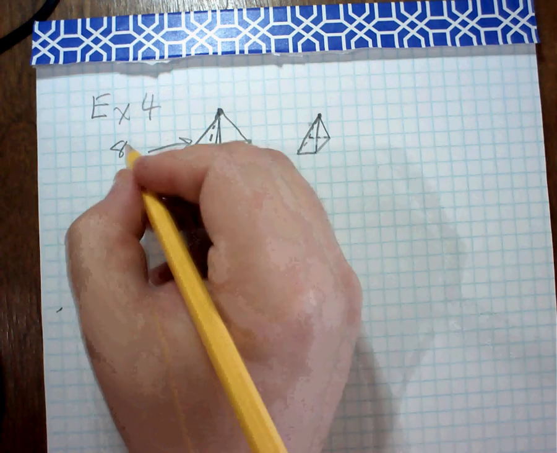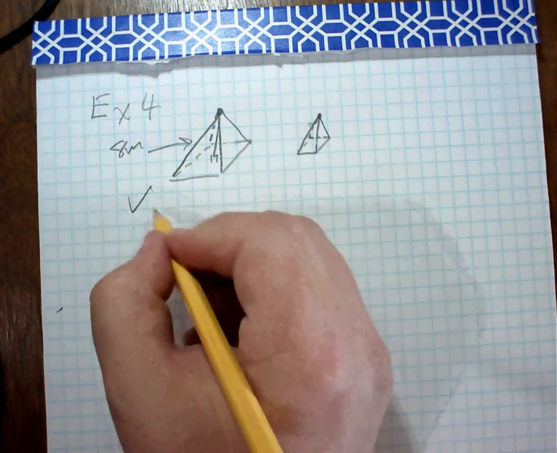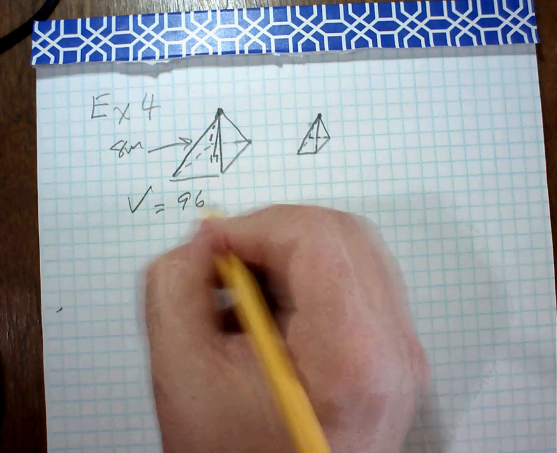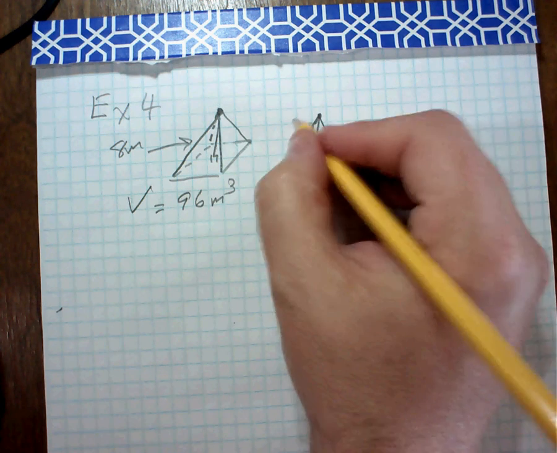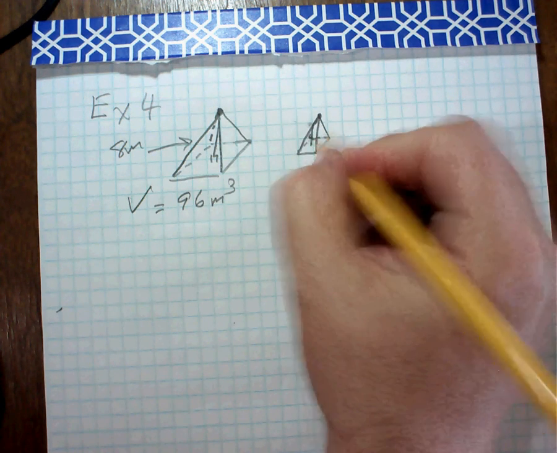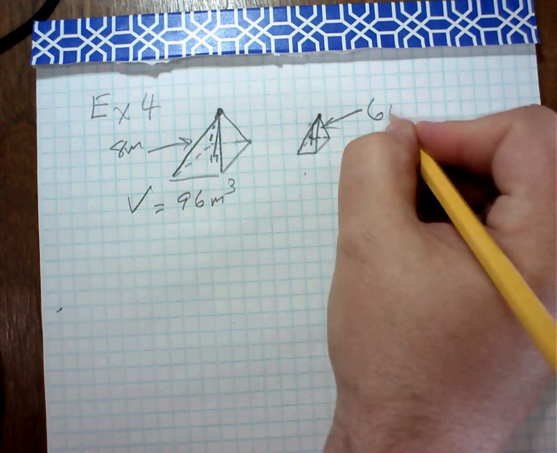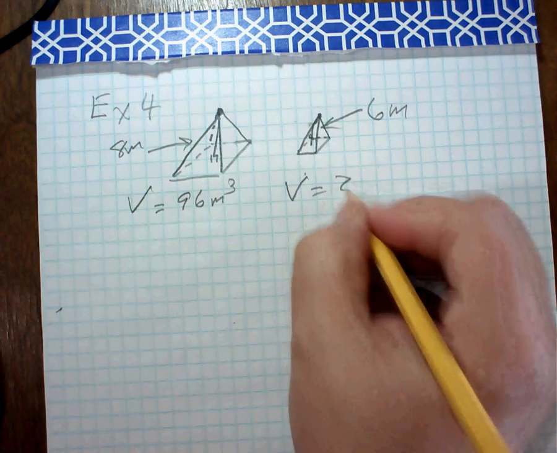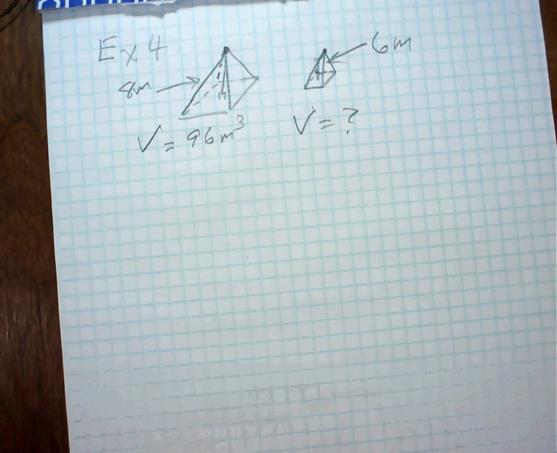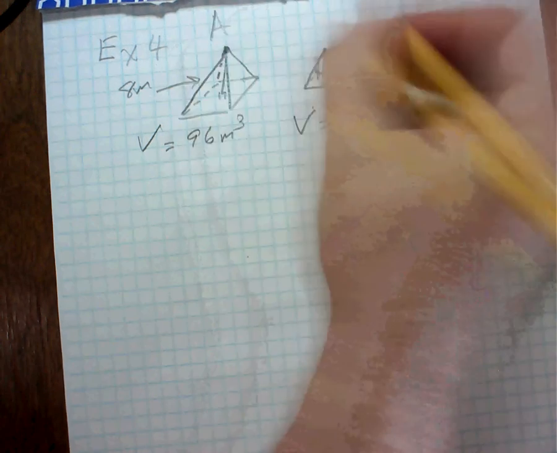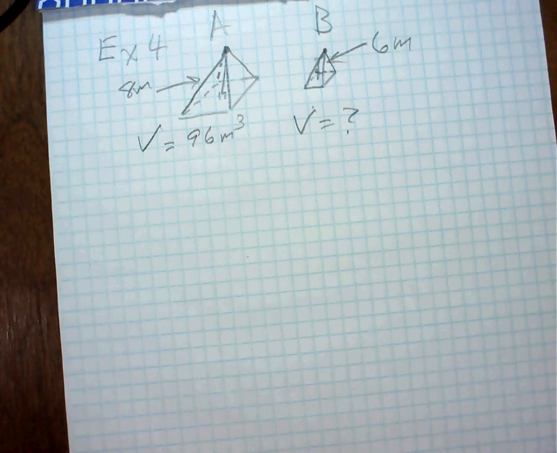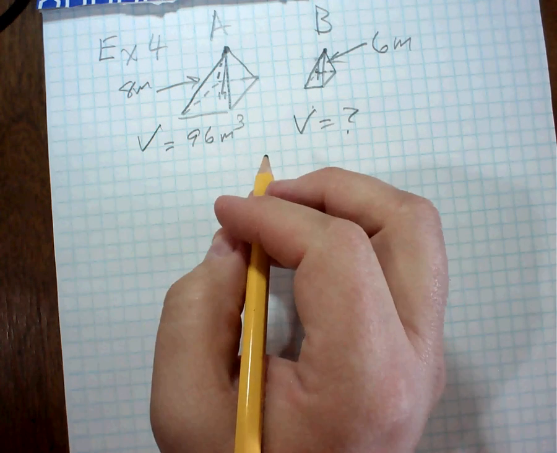8 meters. It has a volume of 96 meters cubed. And this one has a slant height of 6 meters. And we're asked to figure out what the volume is. Now, this one is really kind of a proportion, sort of, because we're told that pyramid A and pyramid B are similar. Okay? So then we got to find the volume of this.